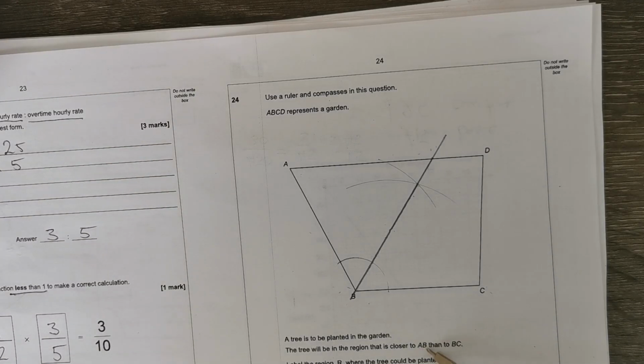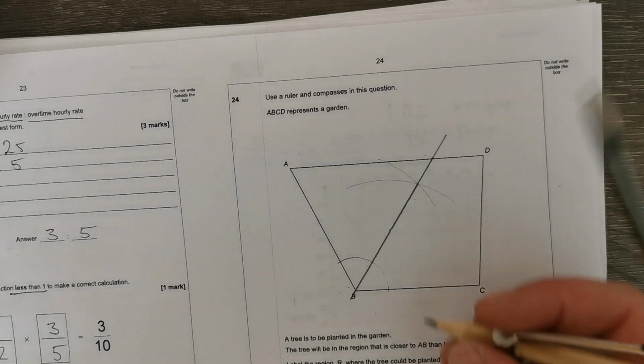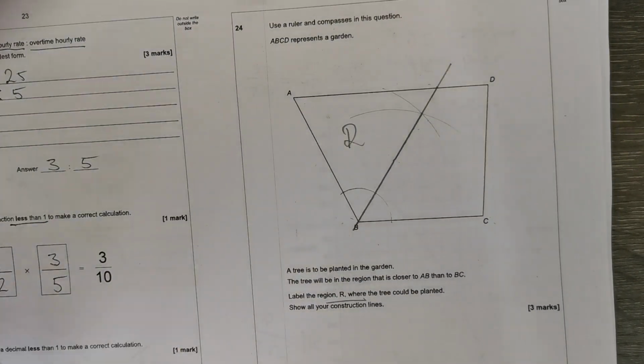The tree will be in the region that is closer to AB than AC, so in the region AB rather than AC. So let's label that with an R like we've been asked.